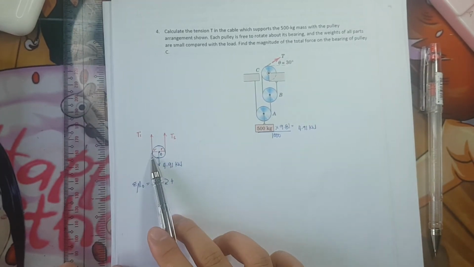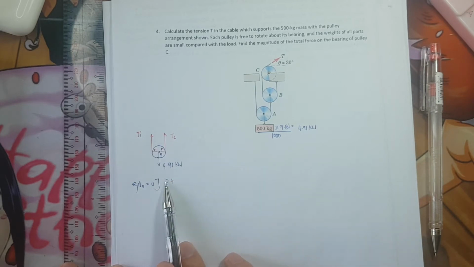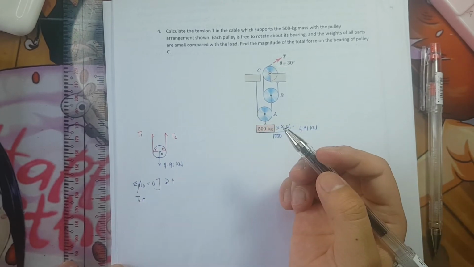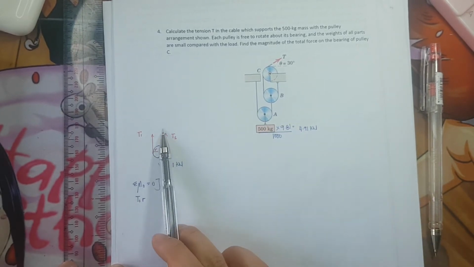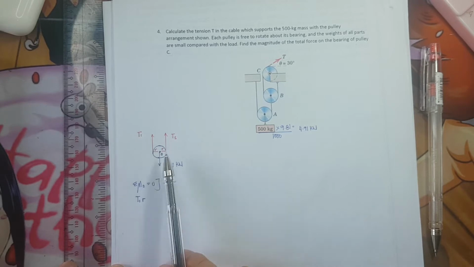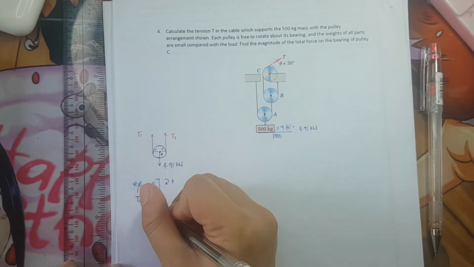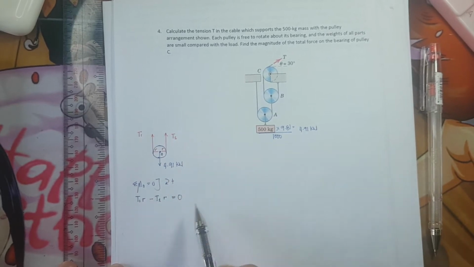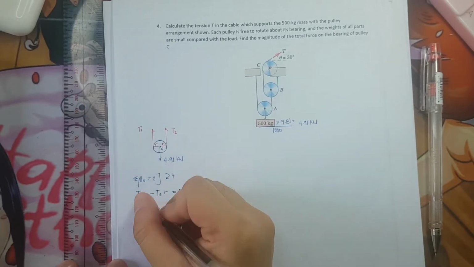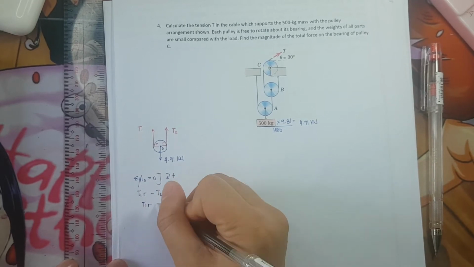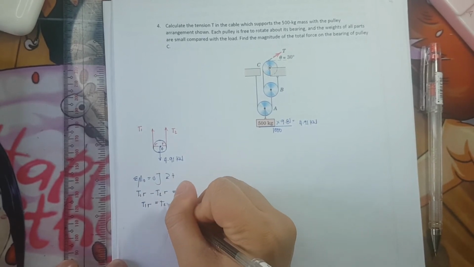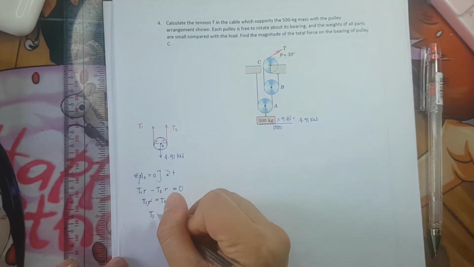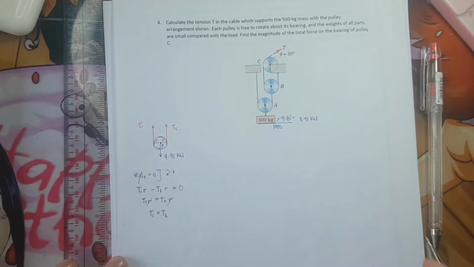We have T1, rotating in a clockwise manner, times a lever arm of R. Then we also have T2 rotating in a counterclockwise manner, and it has a lever arm of R. So that is minus T2 times R is equivalent to 0. Transposing this term to the other side of the equation, T1R is equivalent to T2R. R will simply cancel out, therefore, T1 is equivalent to T2.